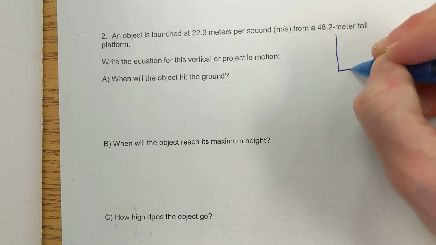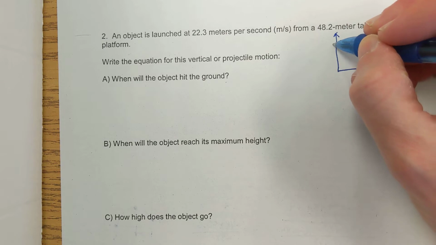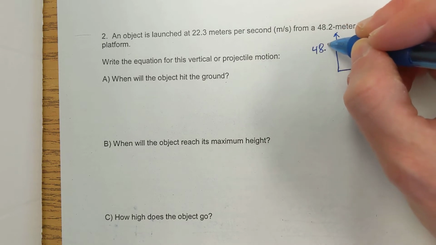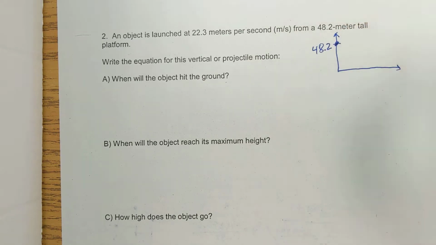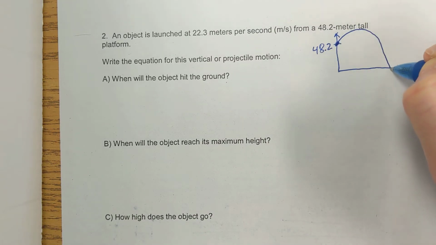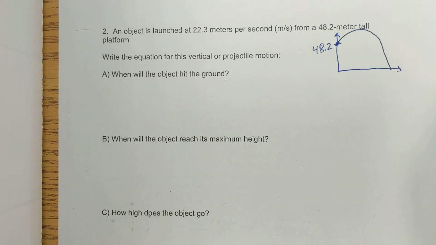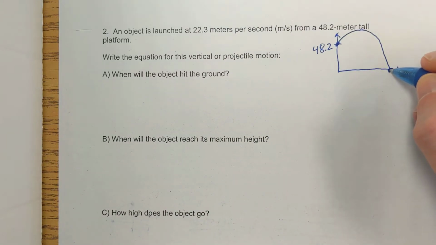All right, so if we want to draw a picture with this one, the platform is a little bit higher. It's at 48.2. Your picture doesn't have to be drawn to scale, and you don't have to draw this every time. I'm just trying to give you a visual of what's happening and what we're looking at. So this time it's launched up with 22.3 meters per second. We're going to find a couple things.